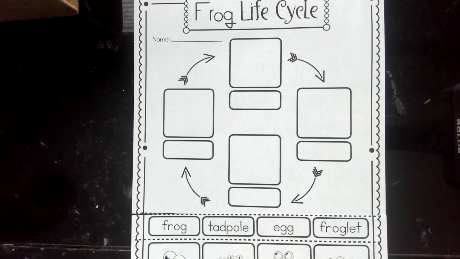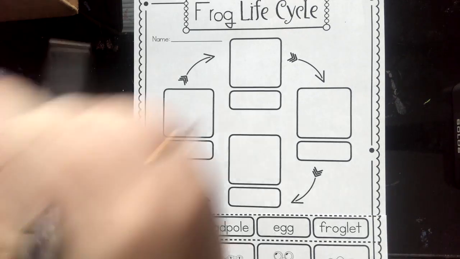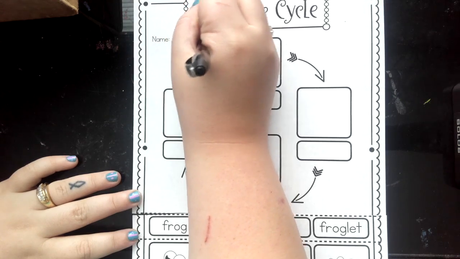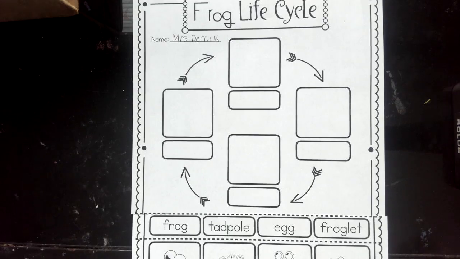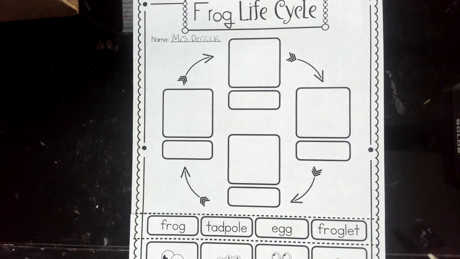Alright, here is our frog life cycle graphic organizer that we are going to do. Write my name at the top first. Remember, you can find this in the files at the top. If you want to print it out and do it as well, you can do it with me. Okay, so our frog life cycle.